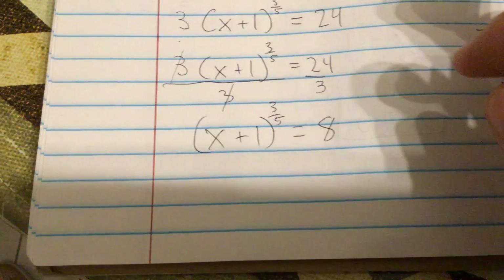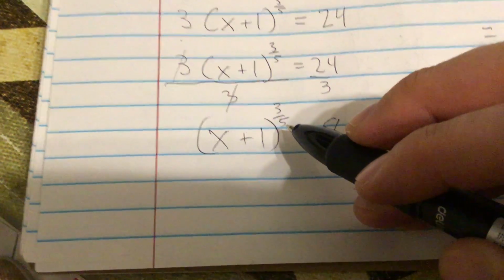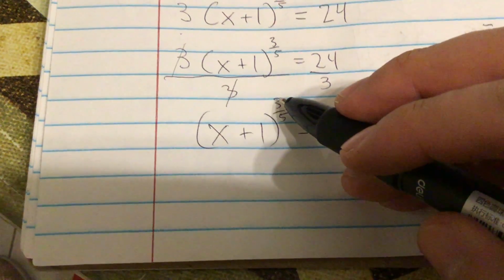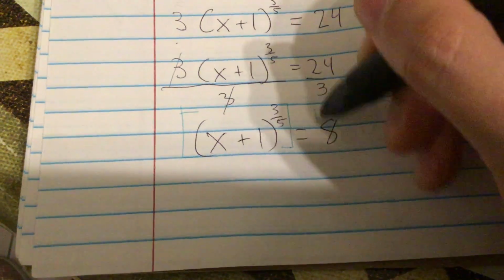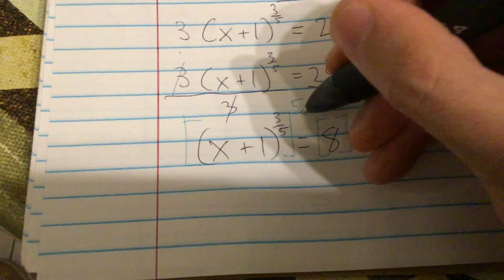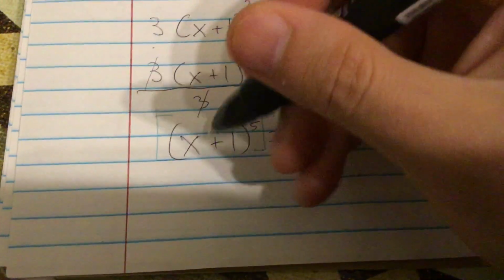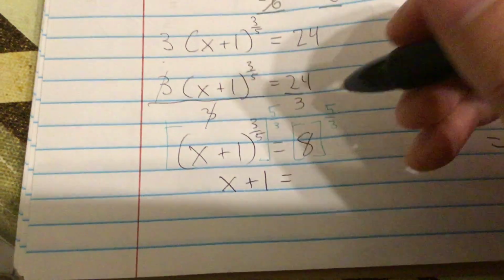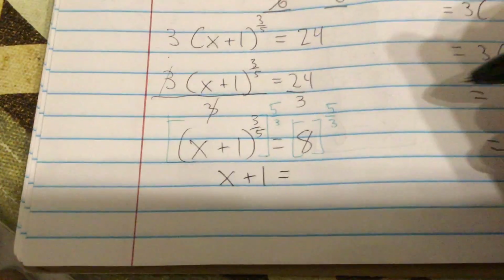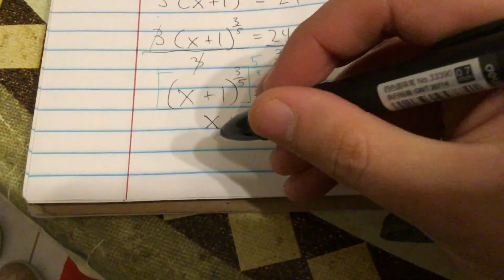Well, how do I undo those layers? Well, I'm cubing it and I'm 5th rooting it, and I want to cancel that out. So what kills cubing? The cube root. And what kills the 5th root? Taking it to the 5th power. So what I'm going to do on both sides is take the reciprocal, take both sides to the 5/3 power. So that leaves me with x plus 1 is equal to 8 to the 5/3 power. The cube root of 8 is 2. 2 to the 5th power is 32. So x plus 1 is equal to 32.